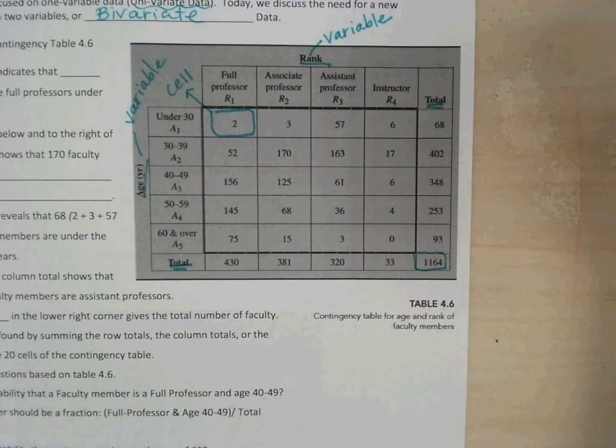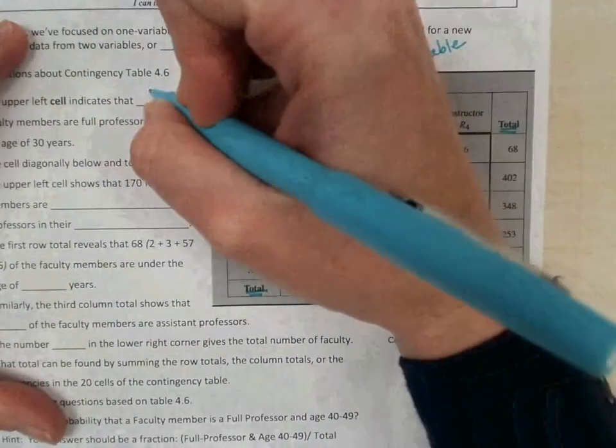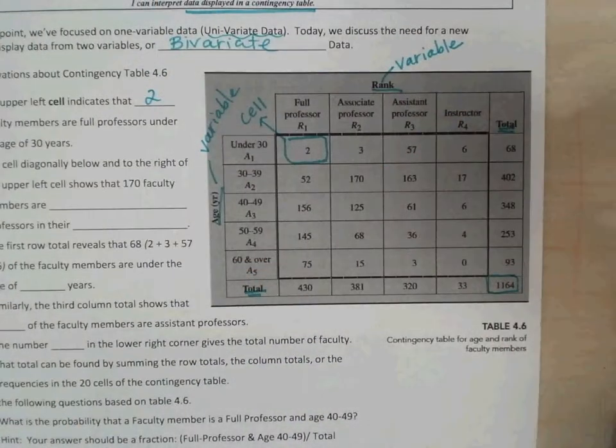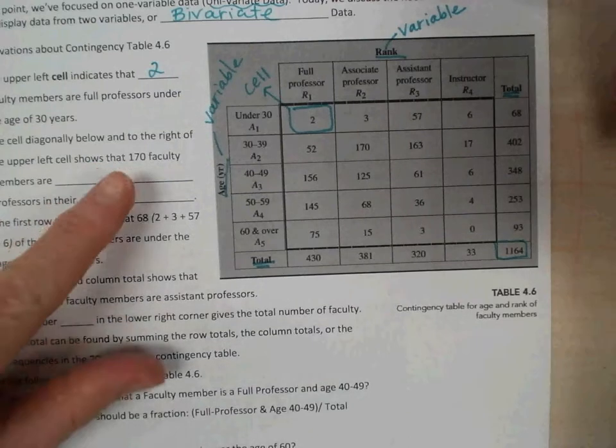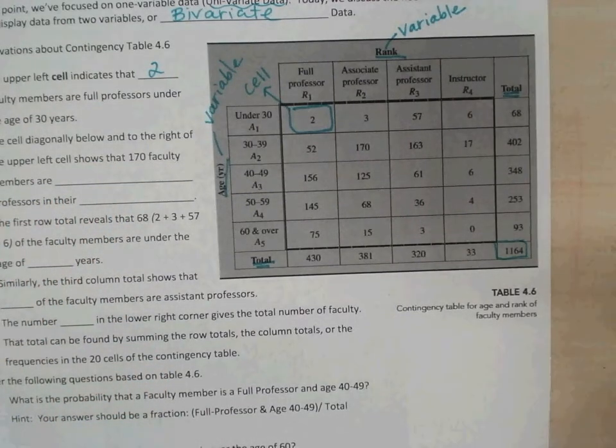So the upper left cell indicates that, be ready, I'm going to call blank. Sydney? 2. Great. And that's the one I put a box around. 2 faculty members are full professors under the age of 30. And then the cell diagonally below and to the right of the upper left cell shows that 170 faculty members are, Max?